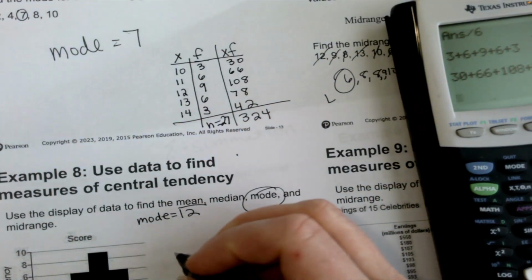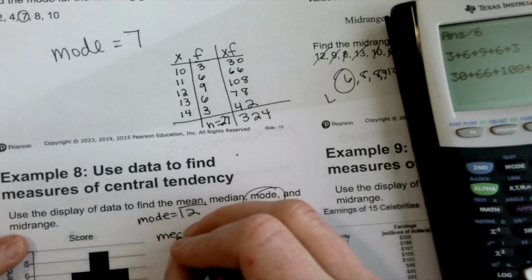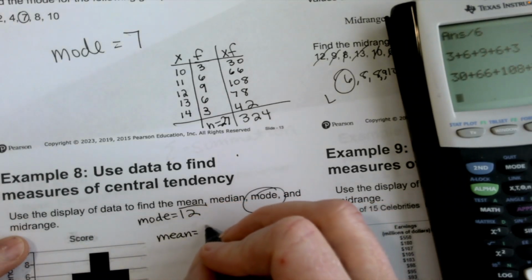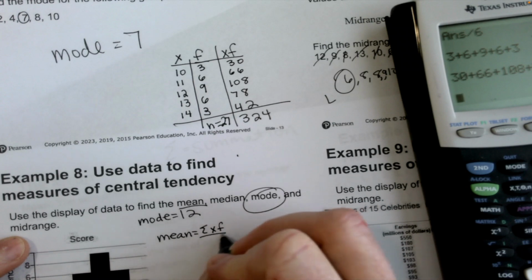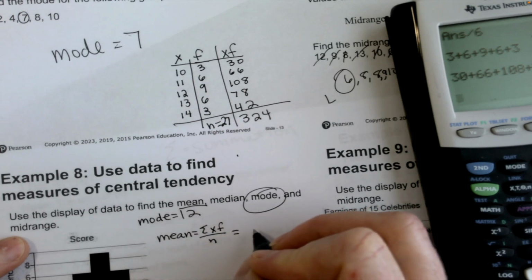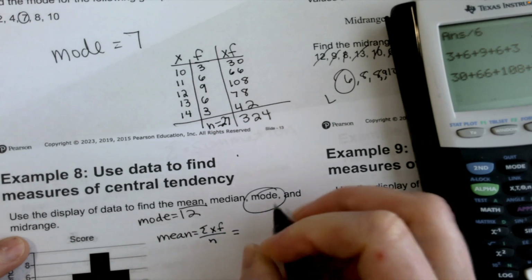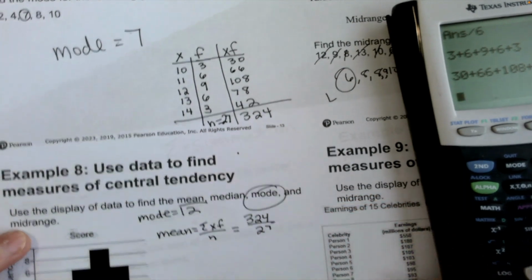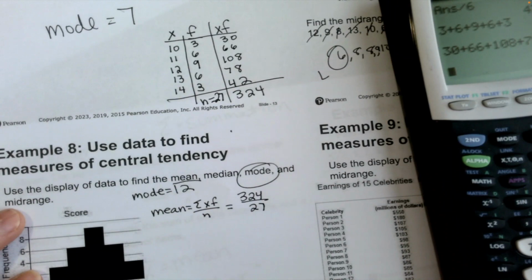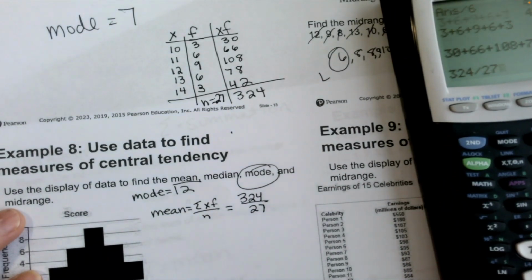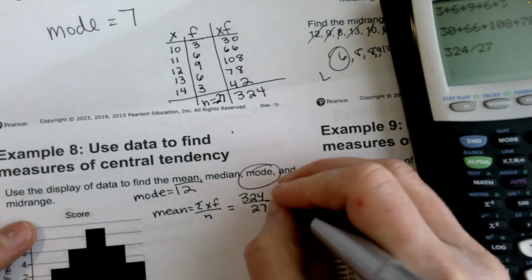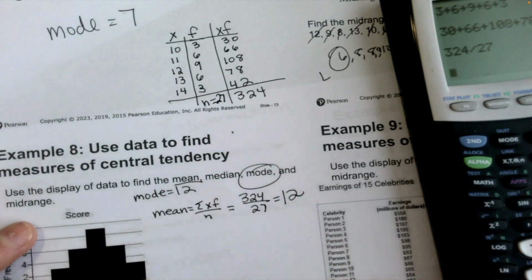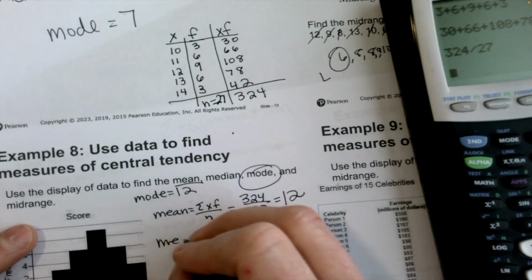So to find our mean, we're going to do the sum of xf over n. So 324 over 27. So 12. So your mean is 12. Your mode is 12.